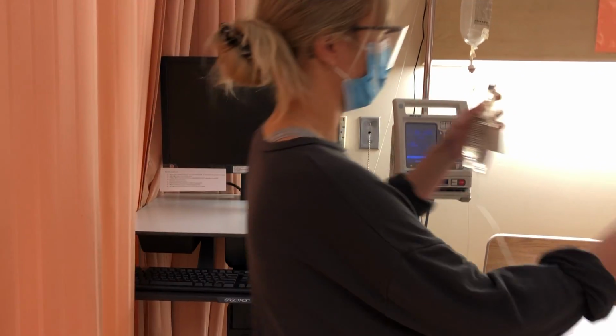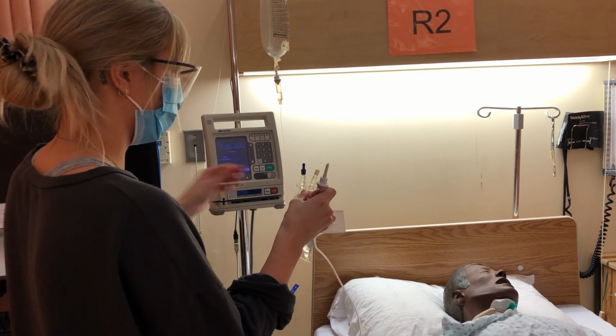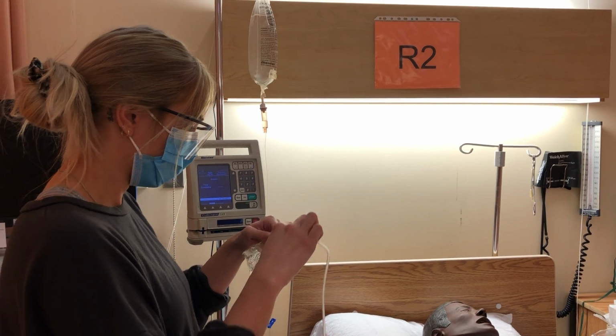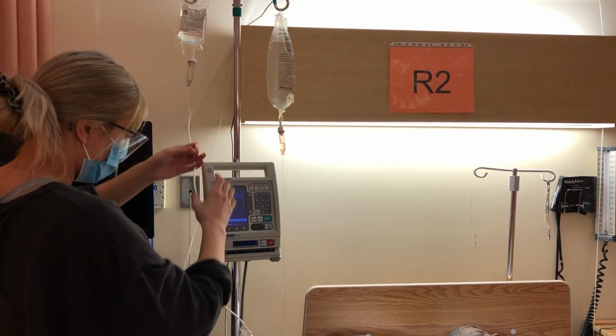And I can spike the bag. But again, it's at a slow rate, so that will take a while. But I'm going to be here for 15 minutes, so we're going to keep an eye on that, making sure I'm remaining sterile. After 15 minutes, I'm going to be changing the bag. So while it's running at 50 milliliters per hour, hang the med.